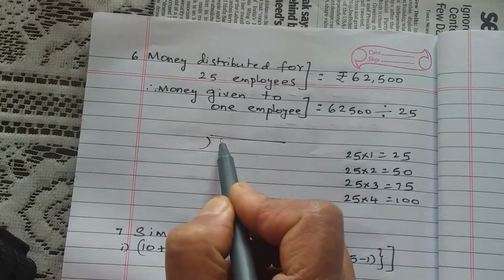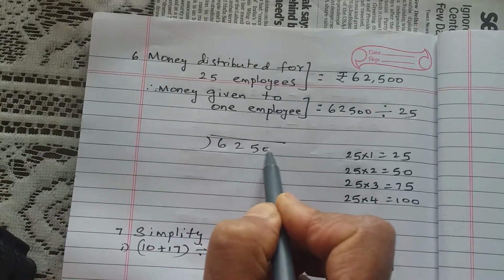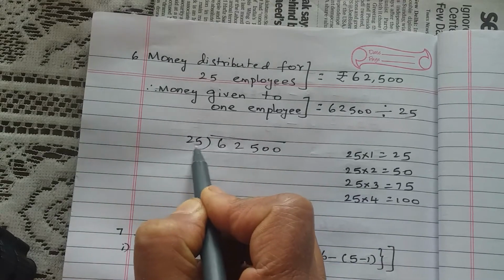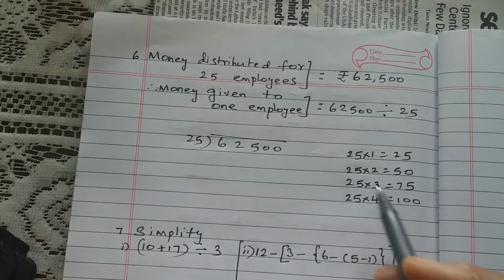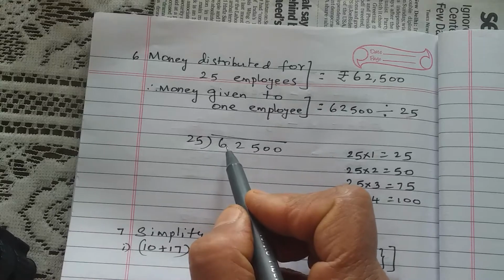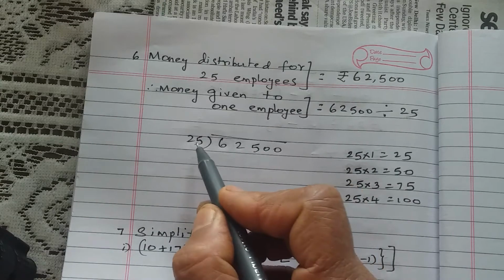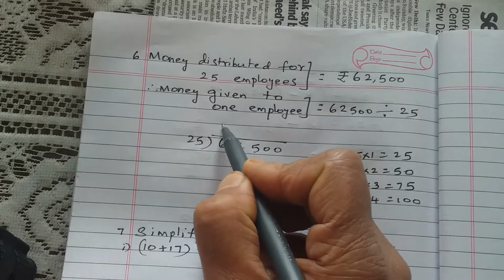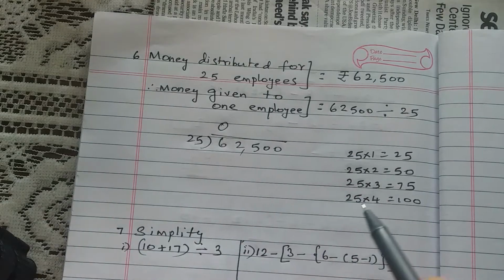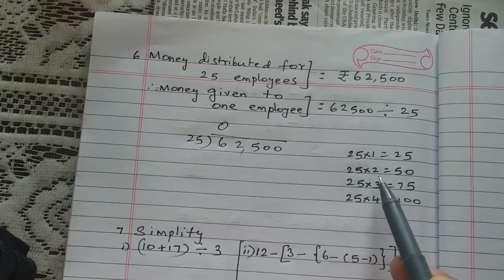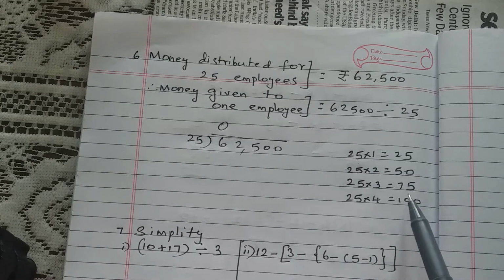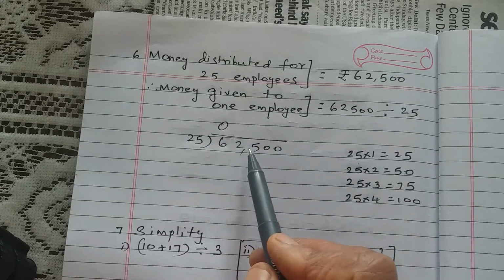Put 62,500 inside and 25 outside and divide. For this you write the 25 tables by the side. First you take 6. 6 is less than 25. We cannot divide. So put 0. Take 62. So till 62 comes, you write 25 tables. 25 ones are 25. 25 twos are 50. 25 threes are 75.